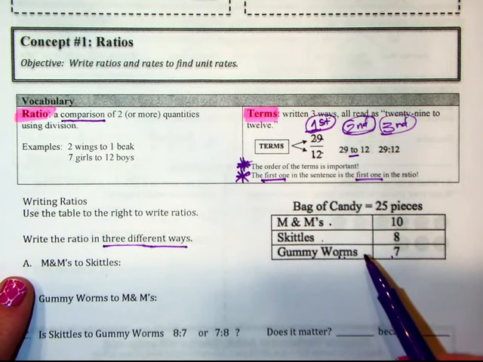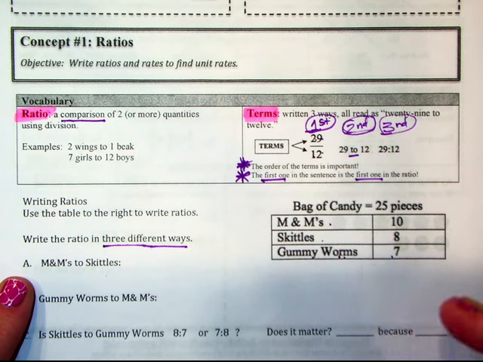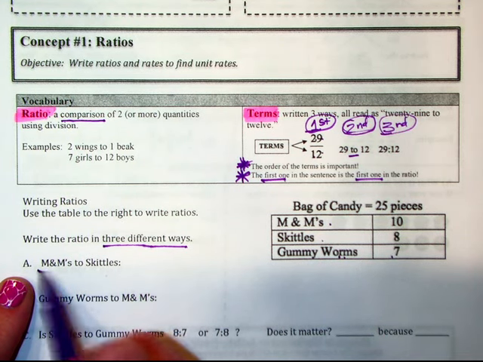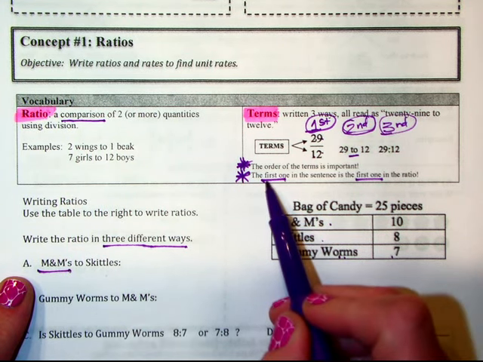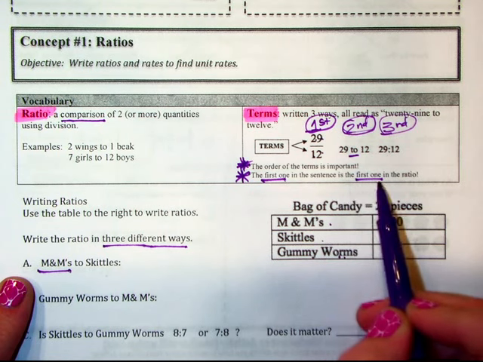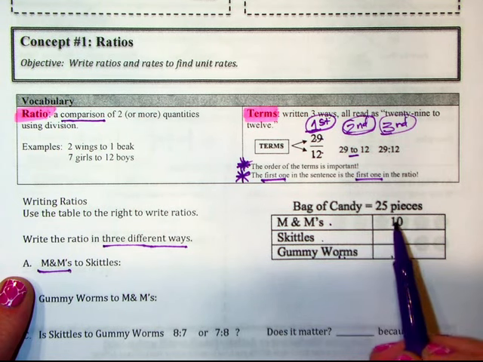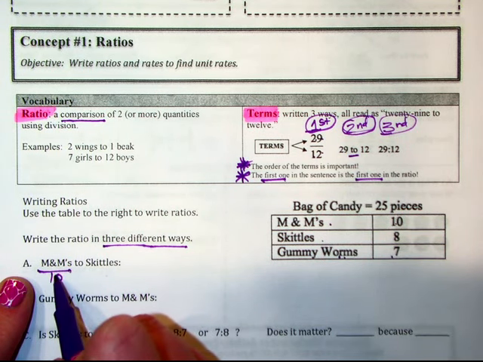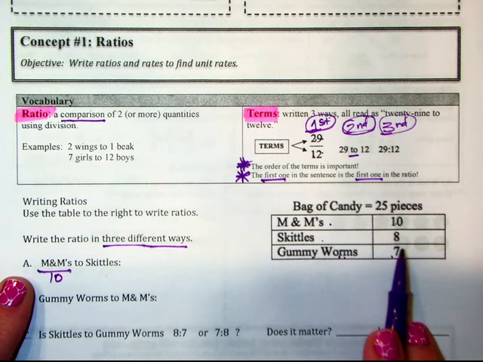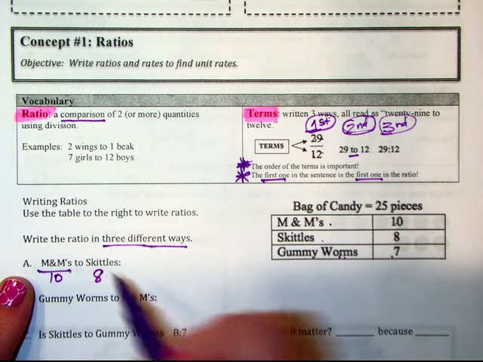Problem A is M&Ms to Skittles. So which word is first, M&Ms or Skittles? M&Ms is written first. Remember up here in our rule, the first one in the sentence is the first one in the ratio. So how many M&Ms? There's 10. Let's put 10 underneath here. How many Skittles? Good, 8.